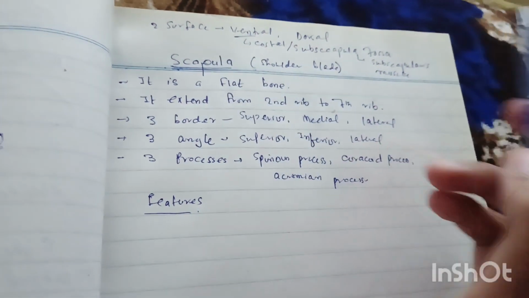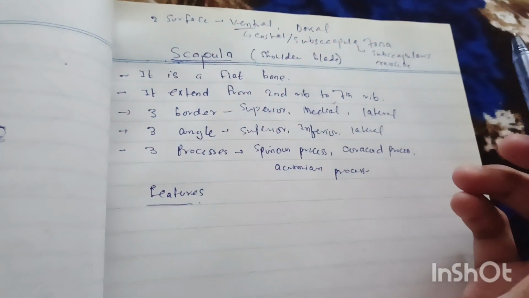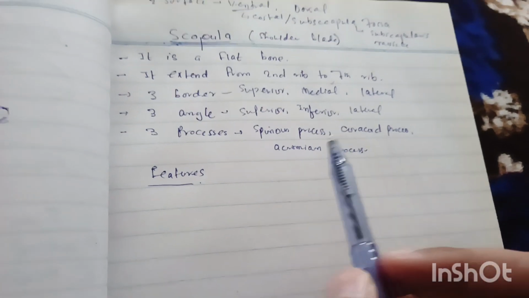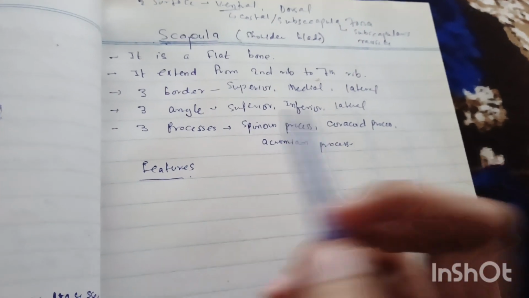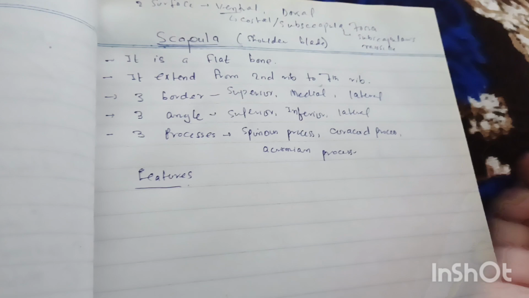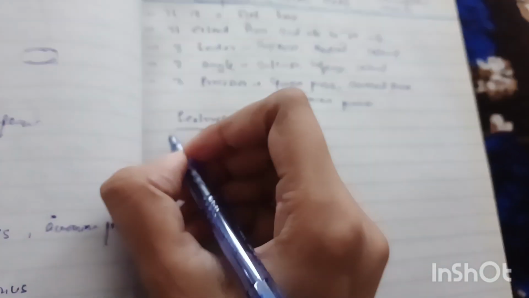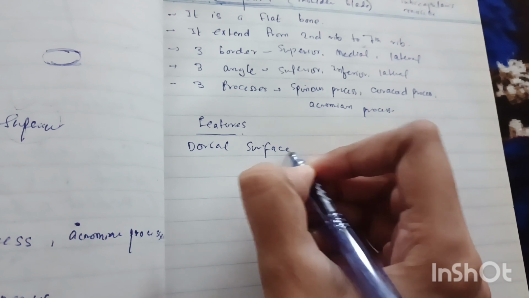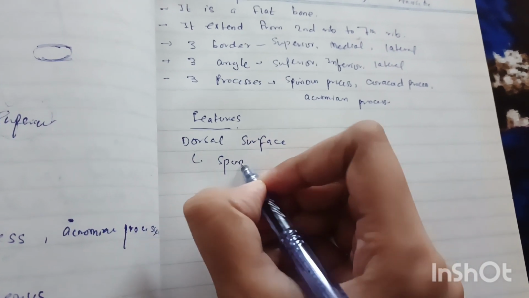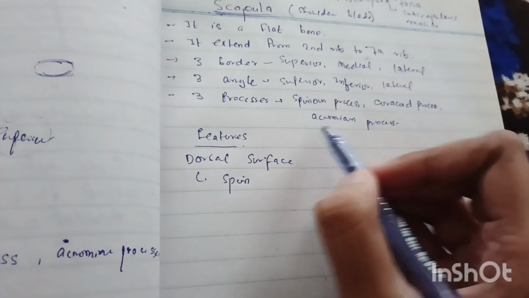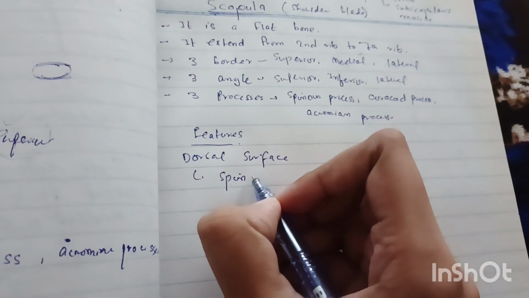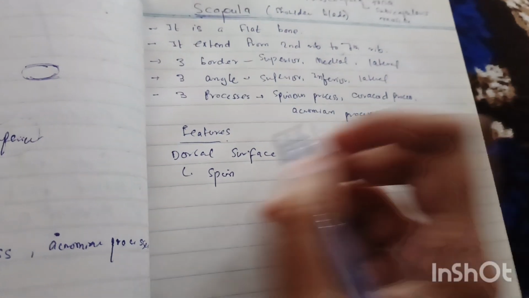It has nothing except three ridges. And the dorsal surface is kind of rough. It has the spinous process, coracoid process and acromion process. So everything is situated on the dorsal surface. The ventral surface is very smooth; it has nothing. So the dorsal surface has the spinous process.